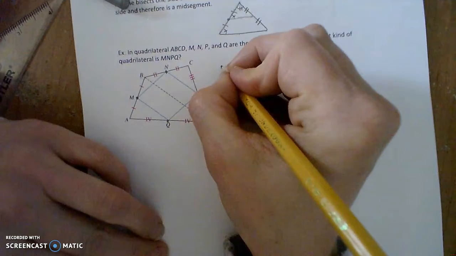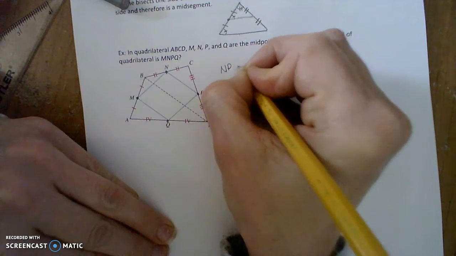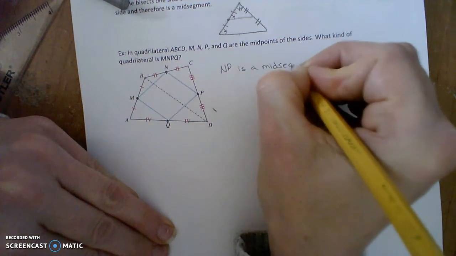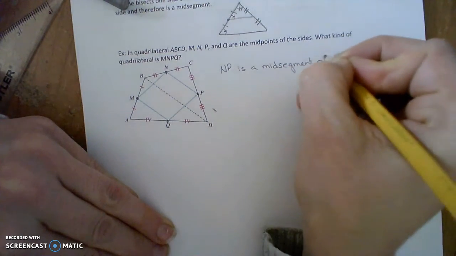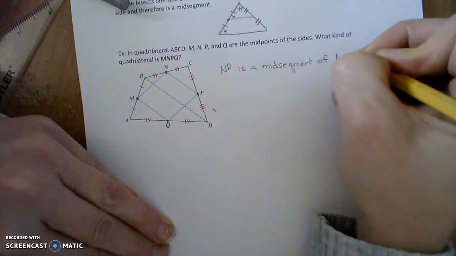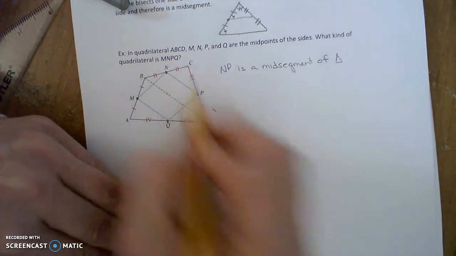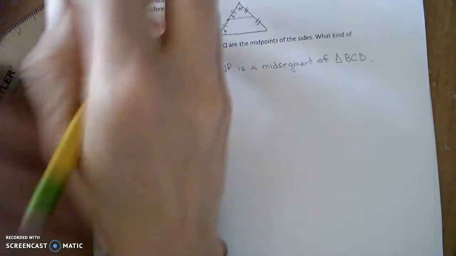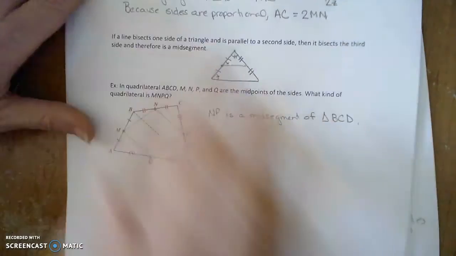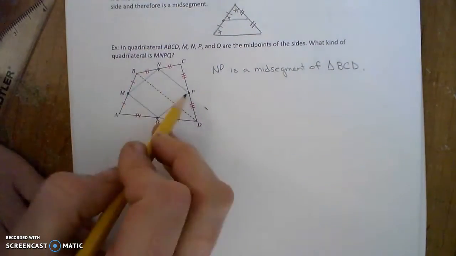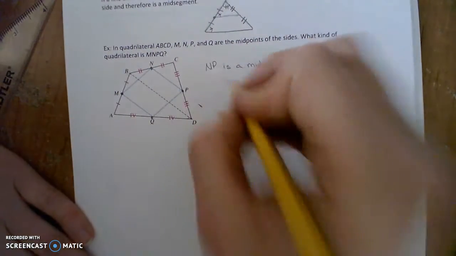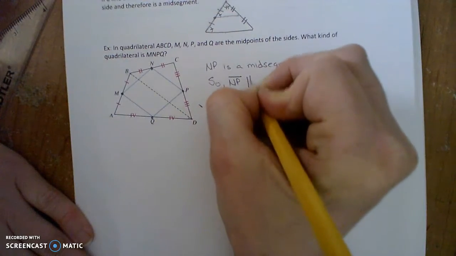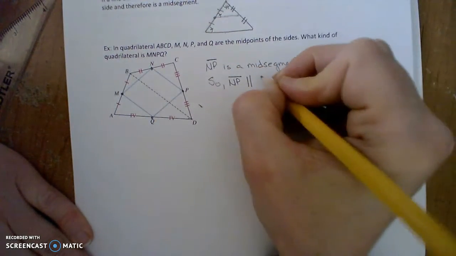So let's write that down. NP is a midsegment of triangle BCD. So by all of this stuff we discussed up here, NP has to be parallel to BD. So NP is parallel to BD.